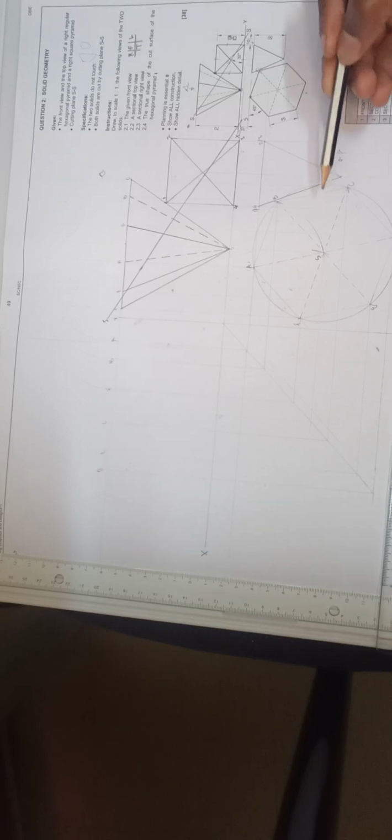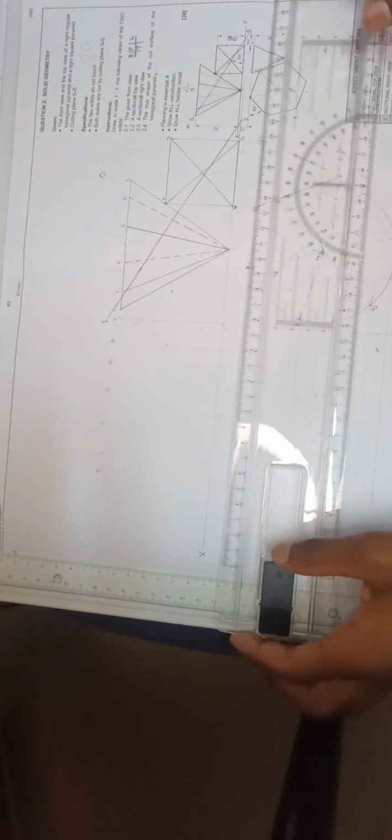Okay, ladies and gentlemen, now we will need to do what we did here to show all these hidden detail lines. When you are viewing our top view coming from this side, we will see the right square pyramid first, and then we also see our right hexagonal pyramid. So now we need to construct our right regular square pyramid.